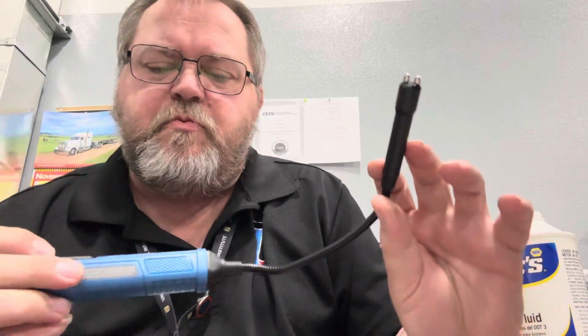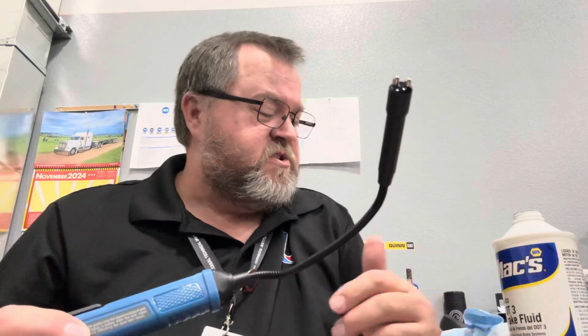Put it in here. It's telling me 2.2 to 2.5%. You'll notice it was flashing green, which means the absorption is still within specification for what it's allowed to have.